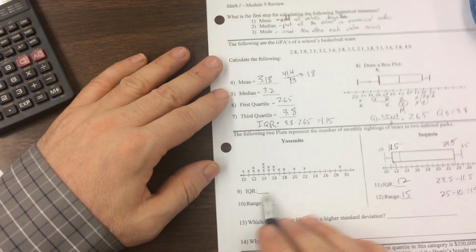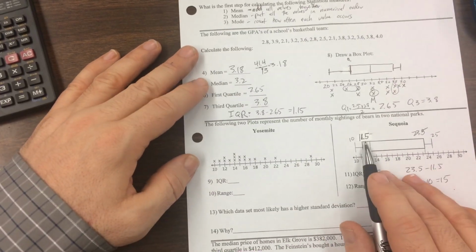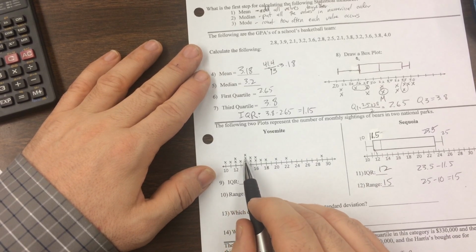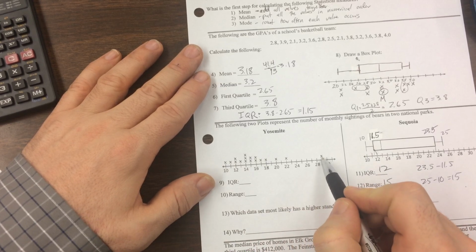Okay, IQR over here. I started here because the box plot just gives me my quartiles. That's just a matter of reading it. Here I have to kind of figure it. So 1, 2, 3, 4, 5, 6, 7, 8, 9, 10, 11, 12, 13, 14, 15, 16, 17.